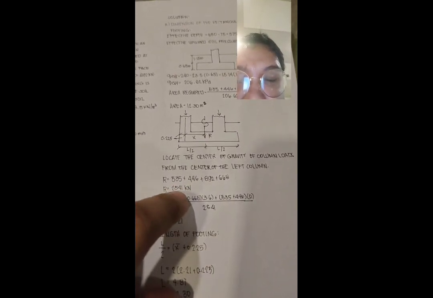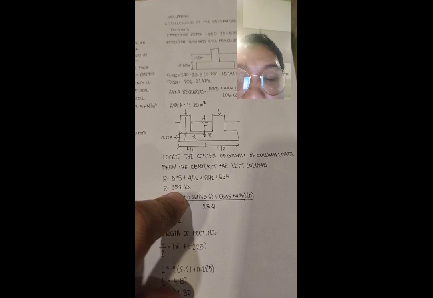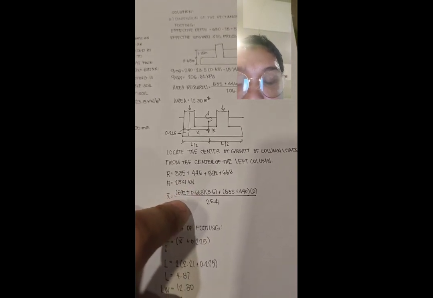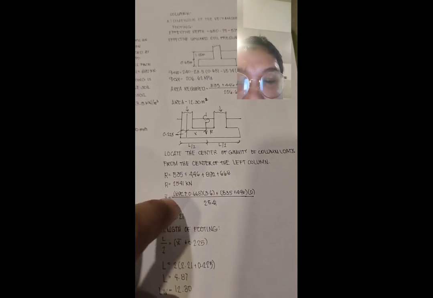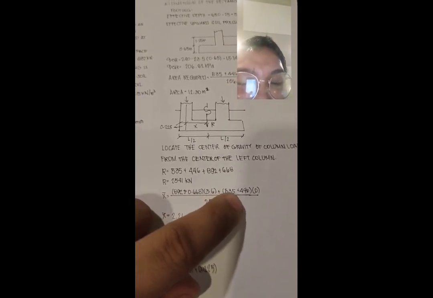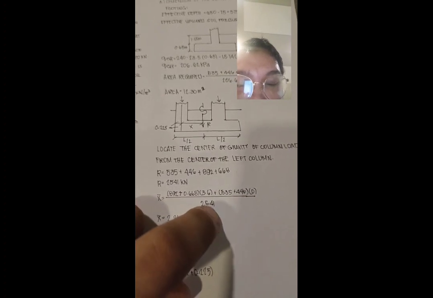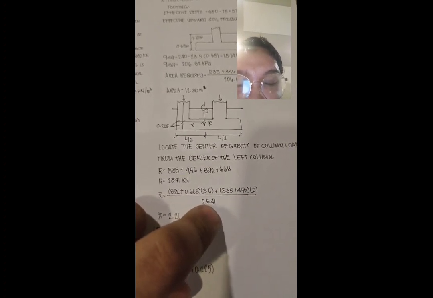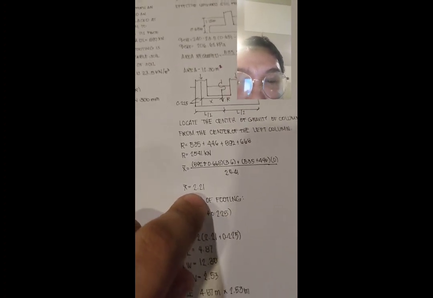We get R as 2,541 kilonewtons. And so x bar is equal to 892 plus 0.668 times 3.6 plus 535 plus 446 times 0, all over 2,541. We get x bar as 2.21.